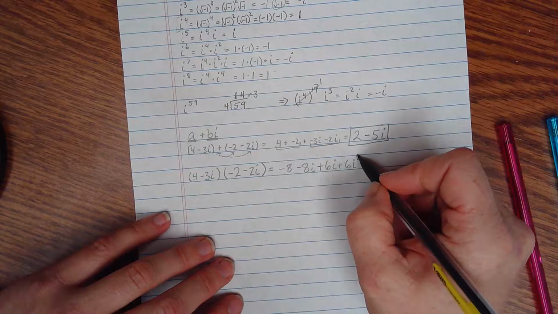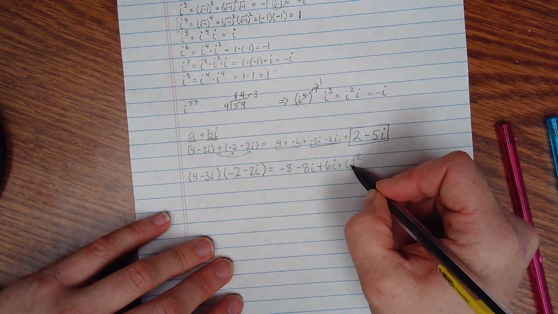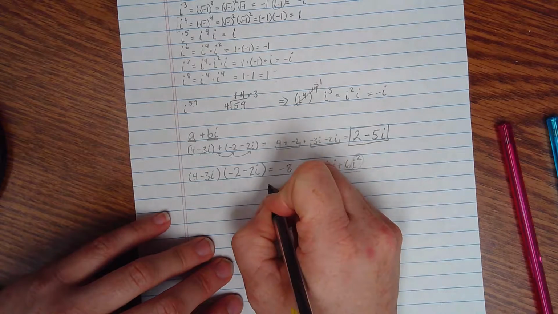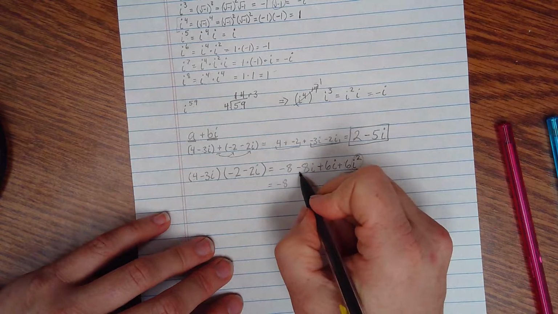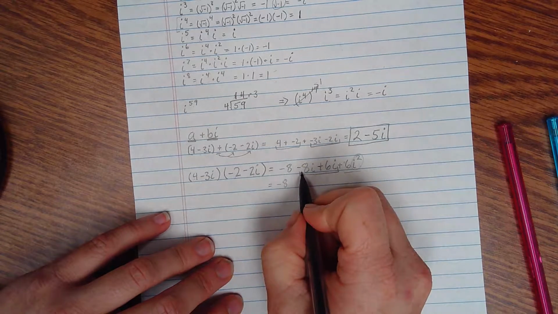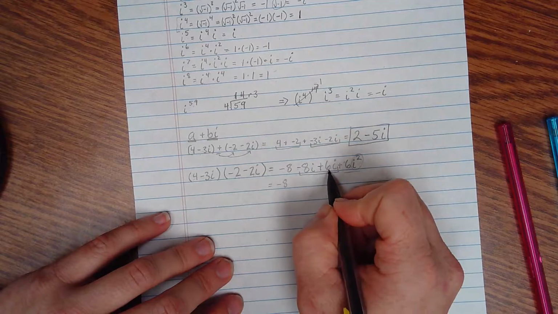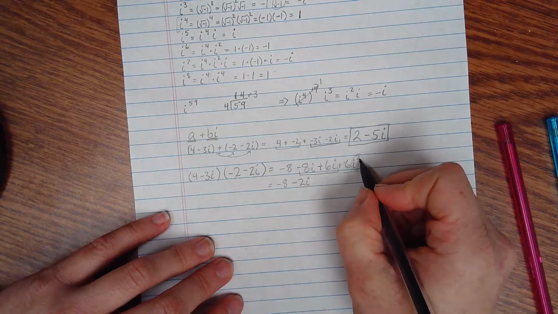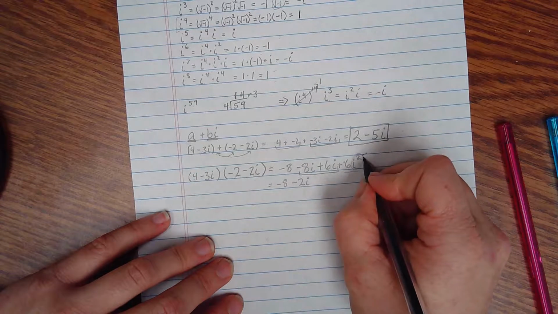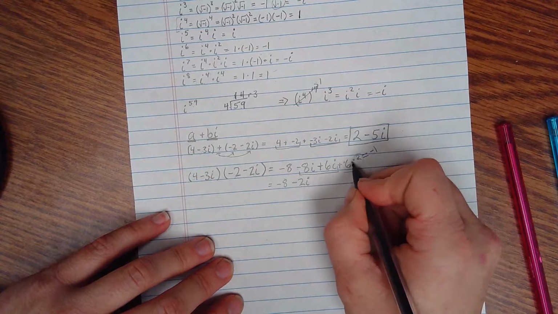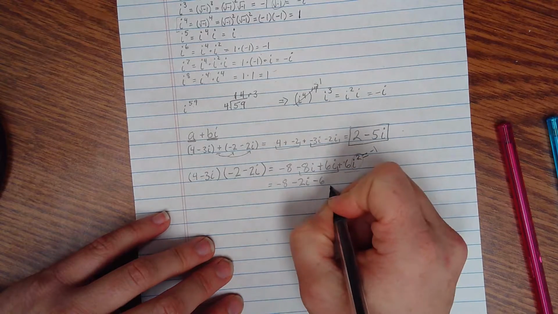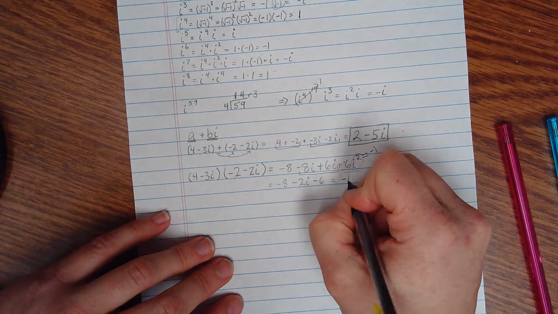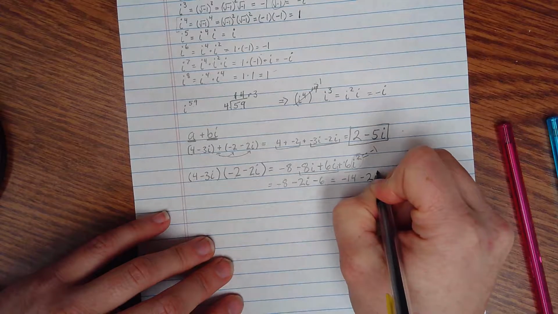Now, I already know that this can become negative 1. So this last term will actually end up being a real term. So this will become negative 8. I'm going to combine these imaginary terms here. This is negative 8 plus 6, so I'm going to have negative 2i. And then this is a negative 1. Remember, this will always be negative 1. So negative 1 times 6 means I'm going to subtract 6. So negative 8, take away 6 more. I'm going to have negative 14 minus 2i as my answer.